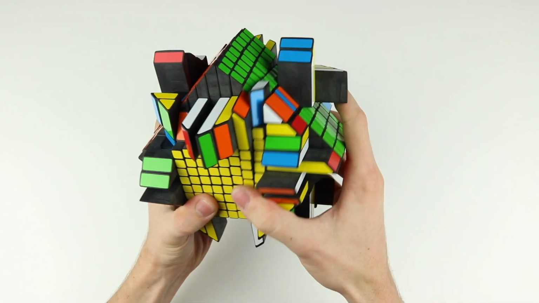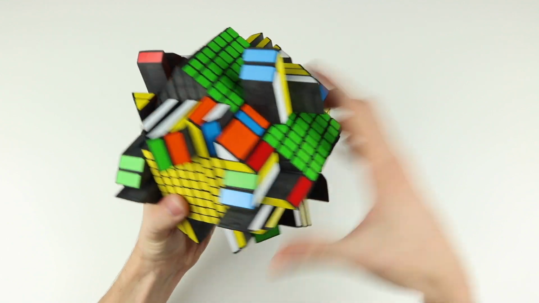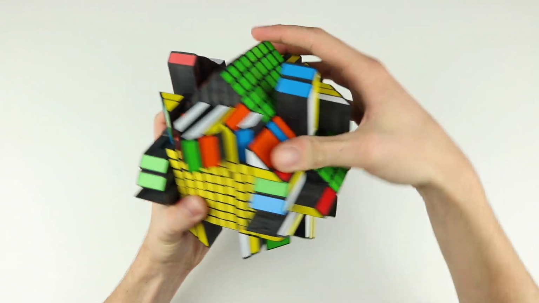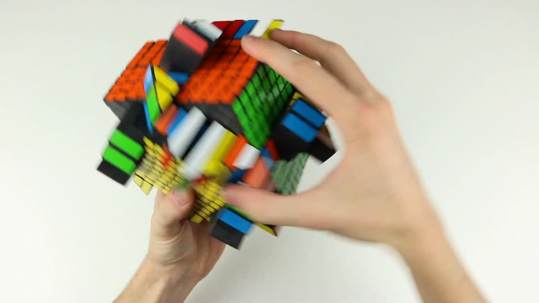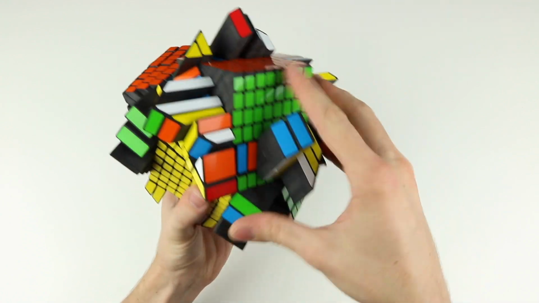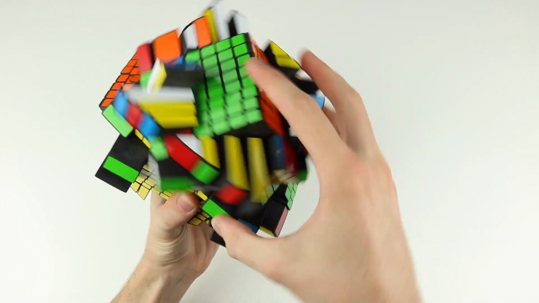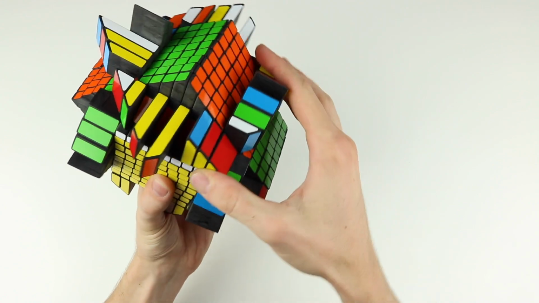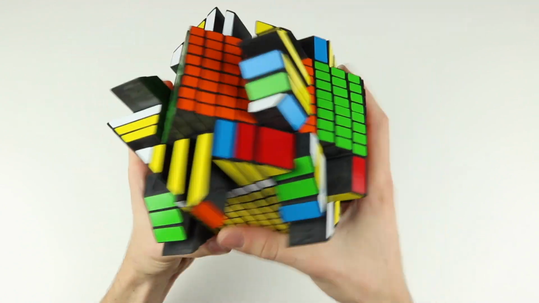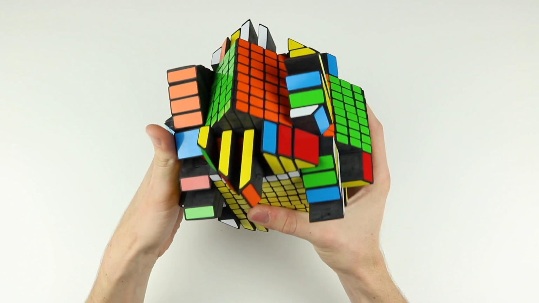We'll just flip it around the back and do it. U2. Just like that, move it up.